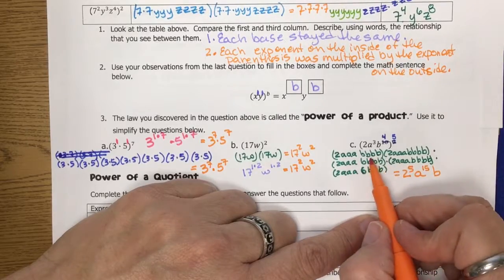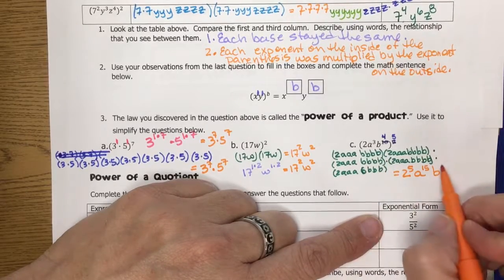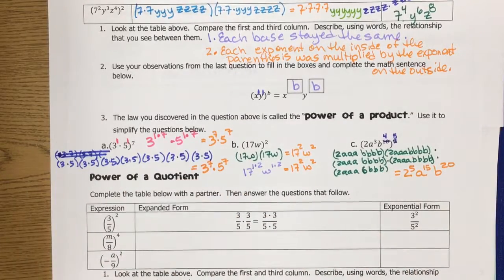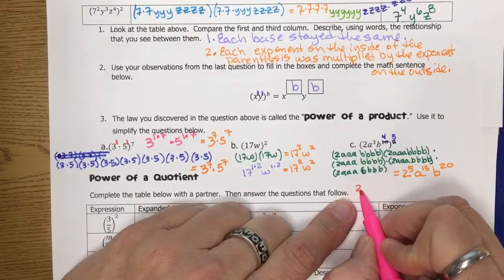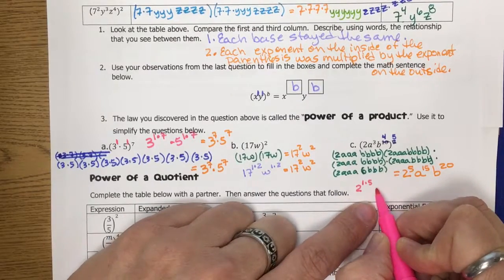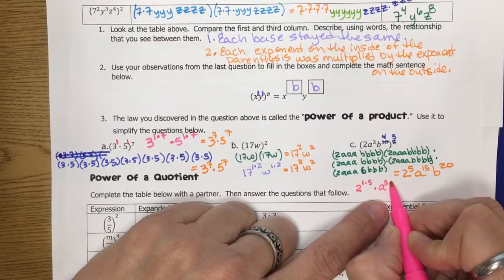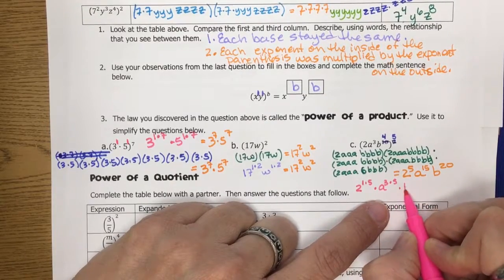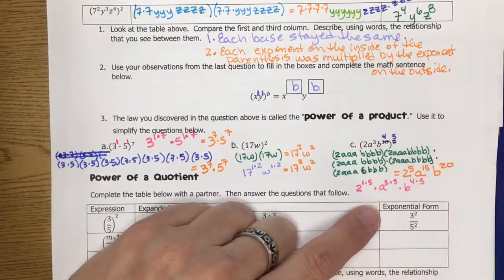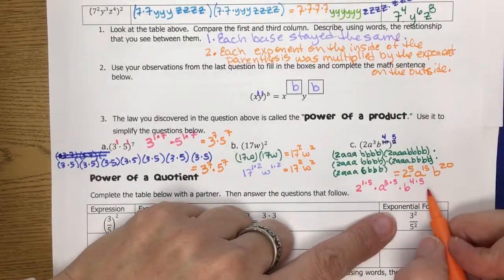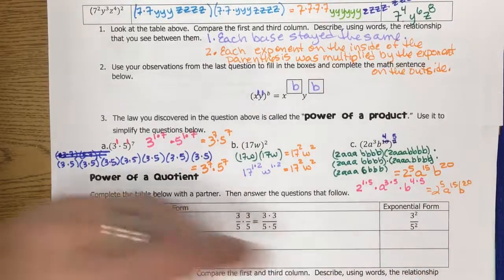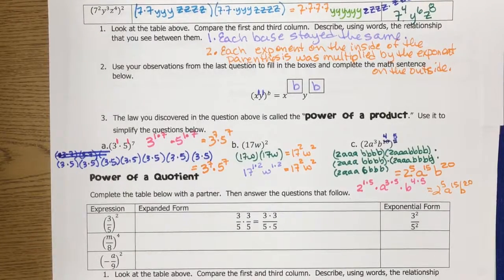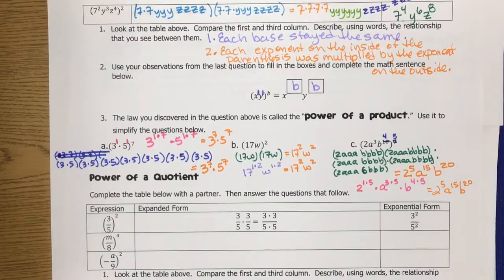And then how many B's? 4, 8, 12, 16, 20. So my answer is 2 to the 5th, A to the 15th, B to the 20th. So the shortened way, or the rule, 2 to the 1st power times 5, A to the 3rd power times 5, and B to the 4th power times 5. And amazingly, you'll still get 2 to the 5th, A to the 15th, and B to the 20th. Okay, so I hope that helps you. Please revisit this anytime you need.